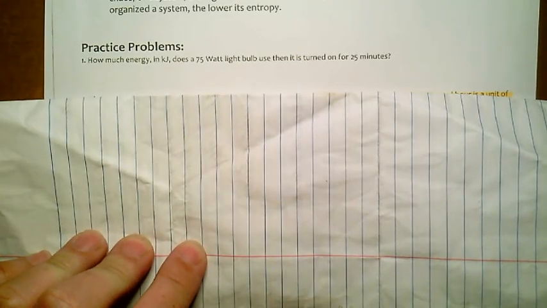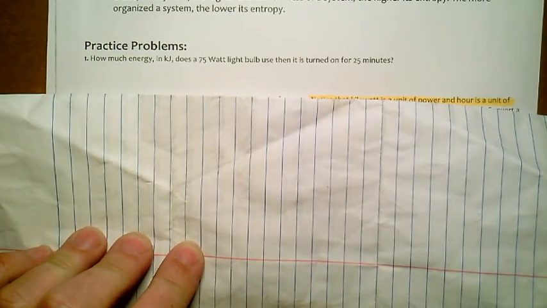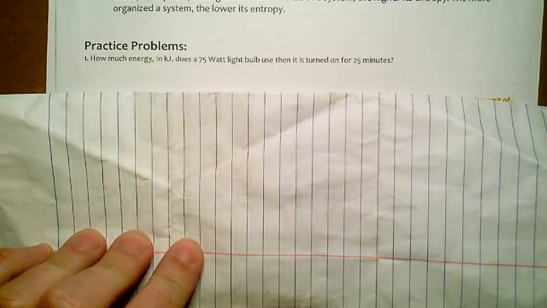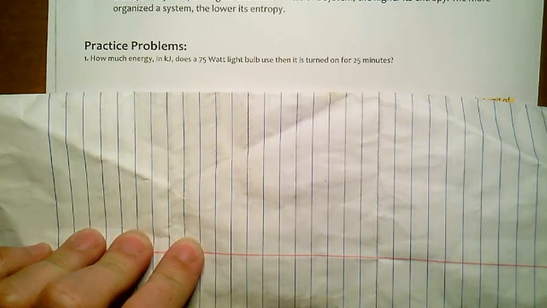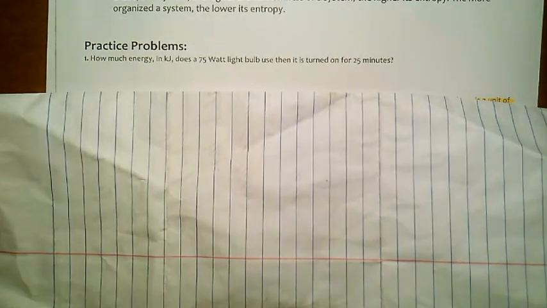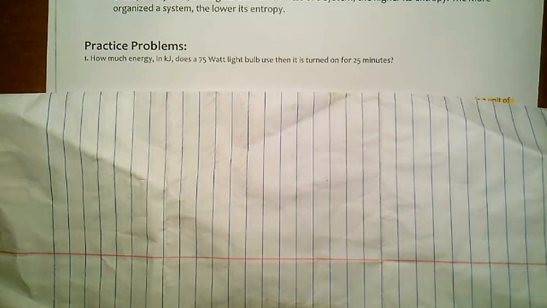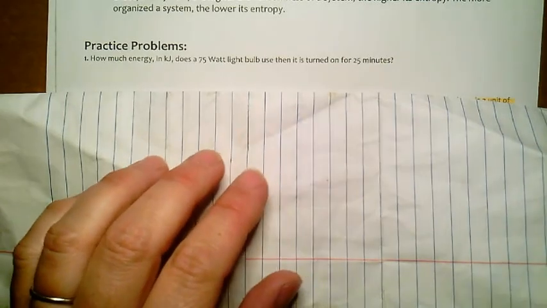Okay, one of the other things that's going to help you in solving energy problems is being able to really break down that problem and recognize what your given is and what you're actually being asked to answer in terms of your end product. So let's take a look at this question and we'll kind of pick it apart. How much energy in kilojoules does a 75-watt light bulb use when it is turned on for 25 minutes?